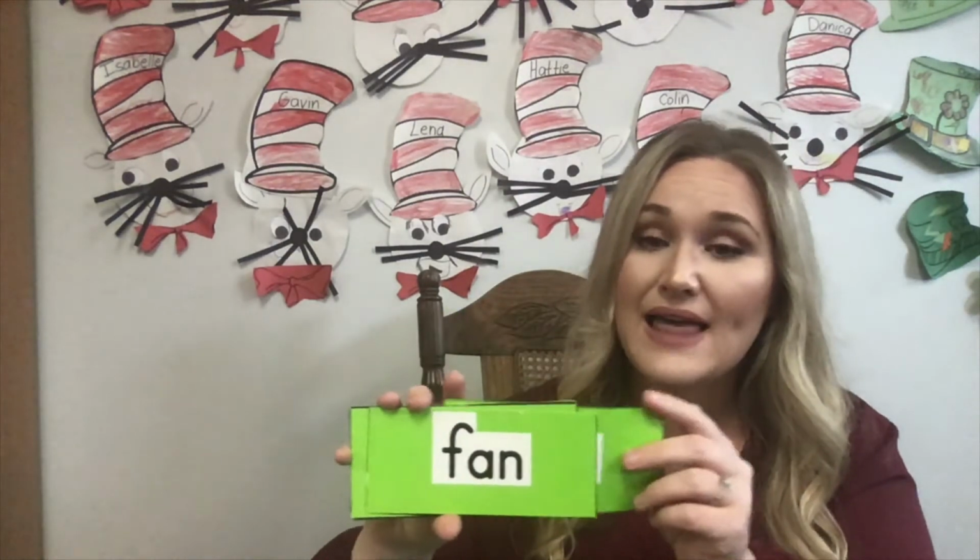Oh, another word. We take away the P and we do a V. V-an spells van. All right, and then we're back at the fan. Very good. These are A-N words. You could go back through the video and make your own flashcards with these word families too.